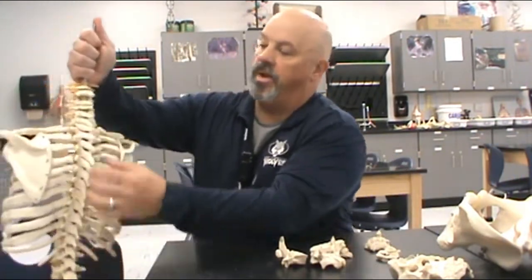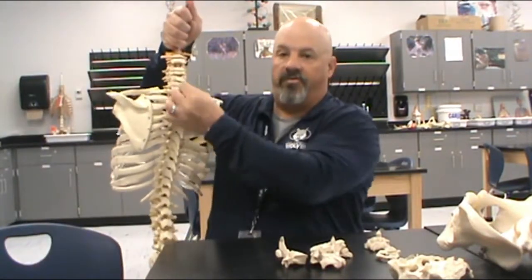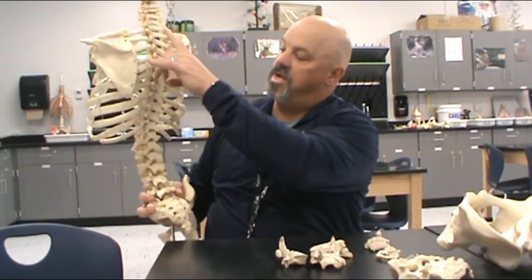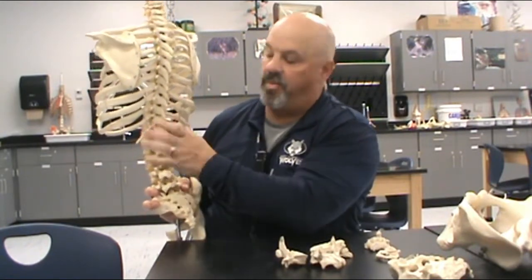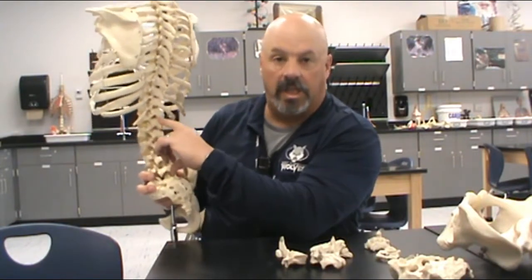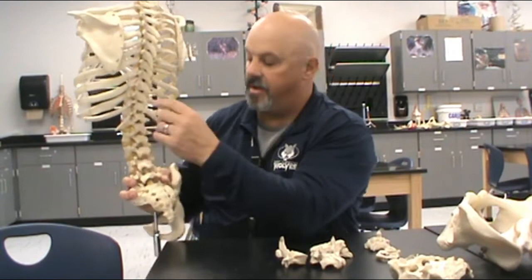Moving up to the vertebrae, we'll start at the top. Vertebrae are divided into 3 sections. We have the cervical vertebrae, which are the 7 in the neck. The next 12 are all thoracic vertebrae. They each have a pair of ribs attached to them. The bottom 5 are then the lumbar vertebrae in the lower back.